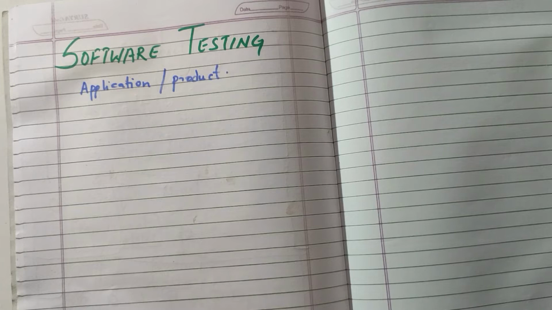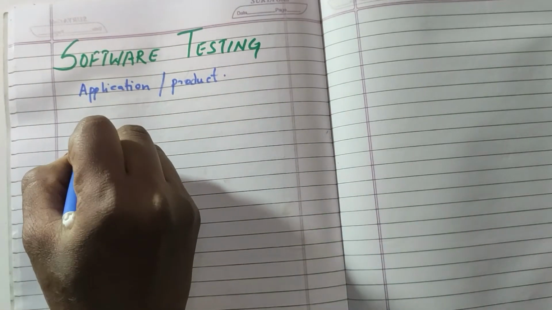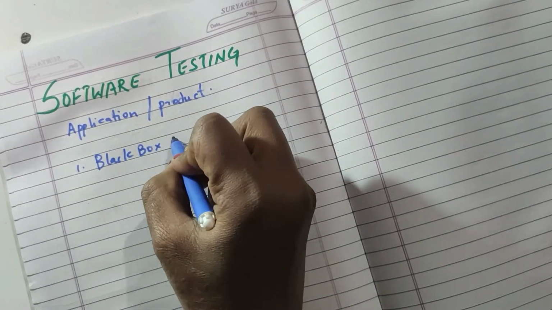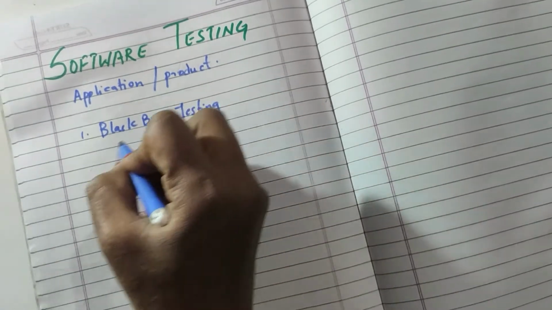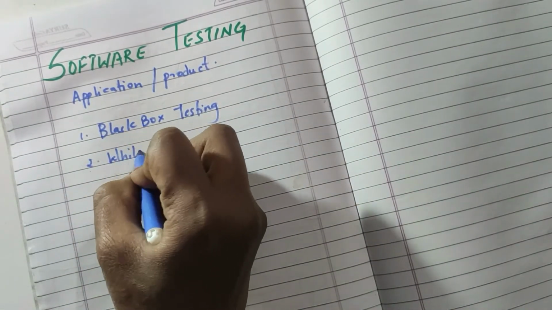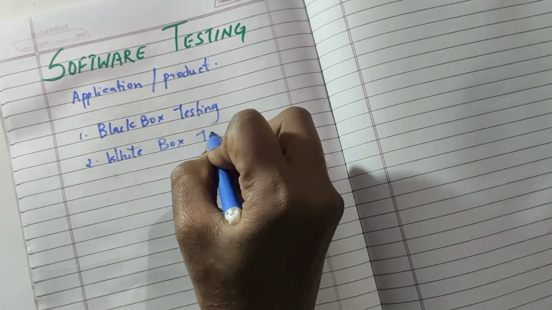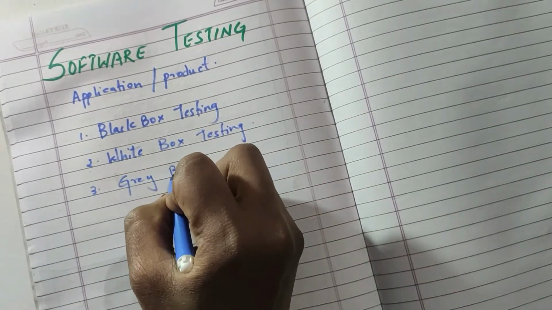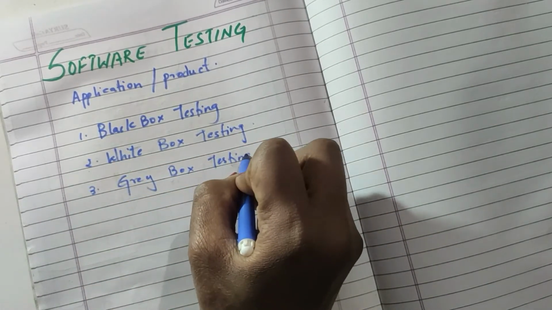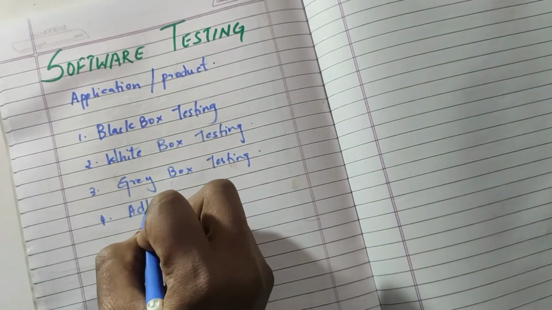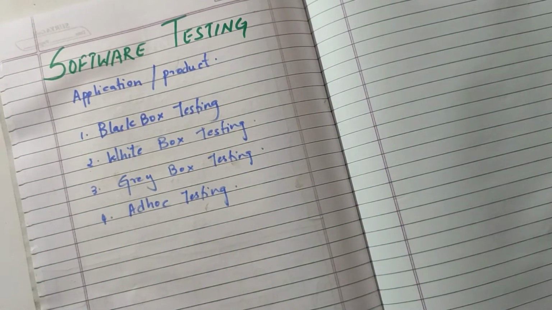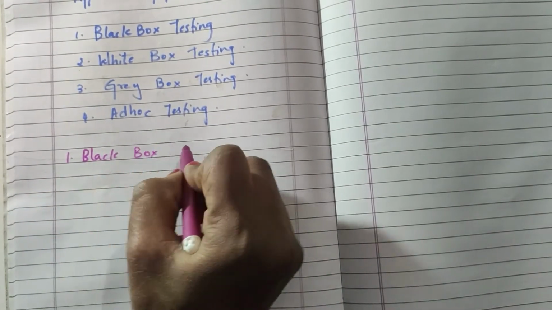Now in this video we'll look at 4 types of testing. One is black box testing. Second, white box. Third, gray box. And fourth, ad hoc testing. Now let's discuss in detail, one by one. First, let us discuss black box testing.